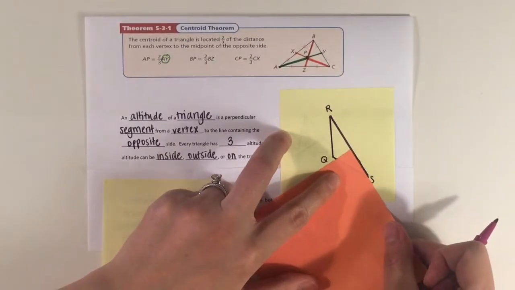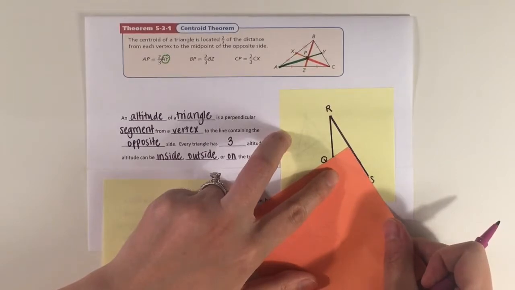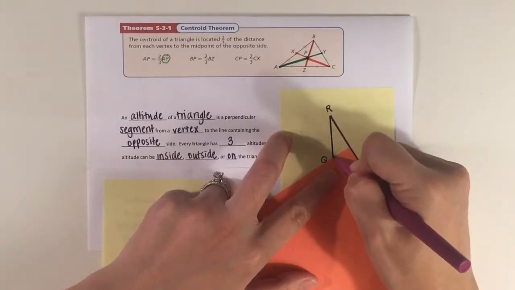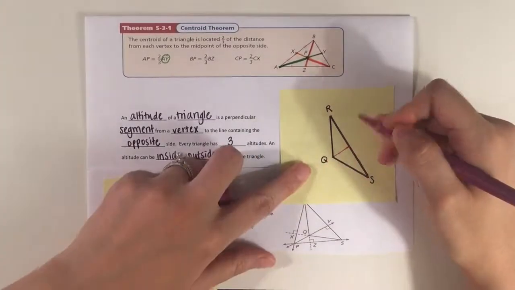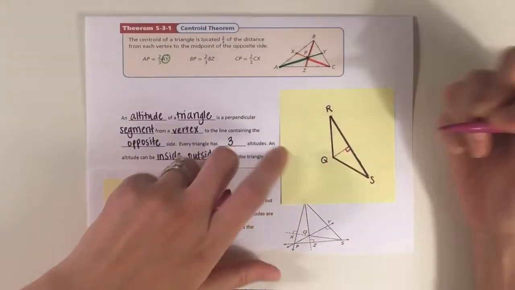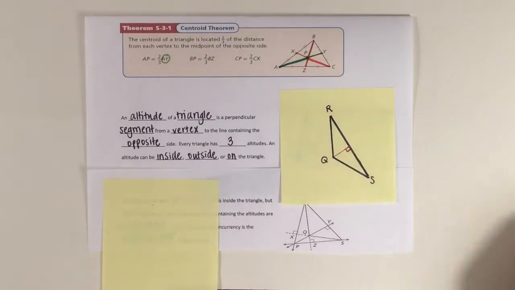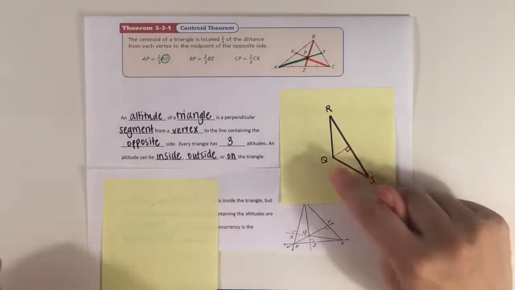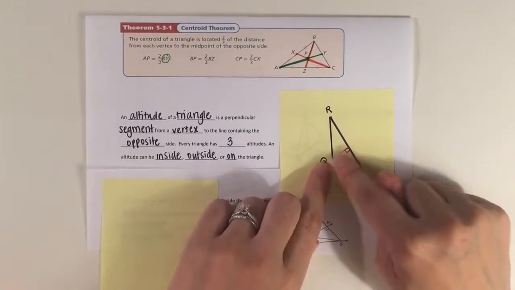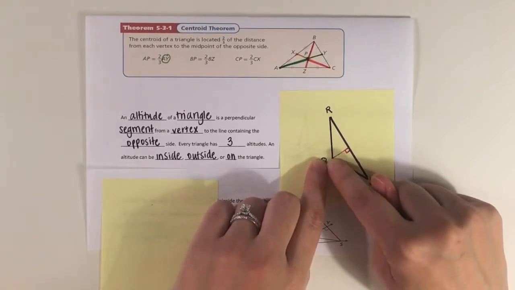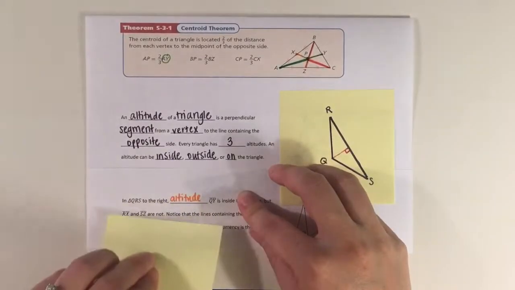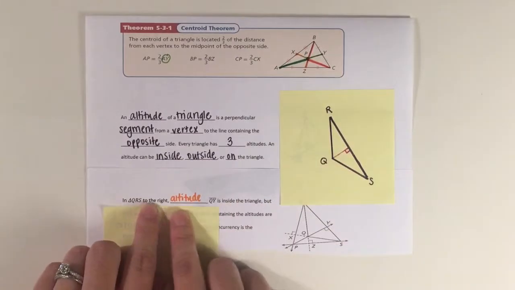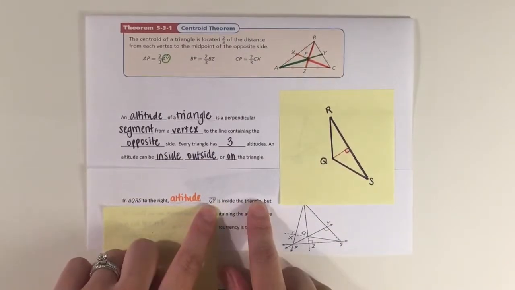So I want to slide it right until this line I create will hit Q, start at Q, go down to this side RS, and hit at a 90-degree angle. Okay, and what we will see is if I do it to this first vertex Q, my altitude happens to be inside my triangle. So that's what the first blank says here. In triangle QRS, the altitude QY is inside the triangle.